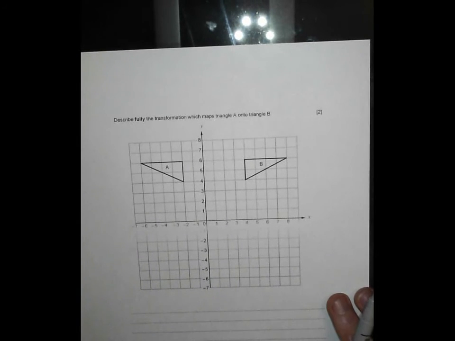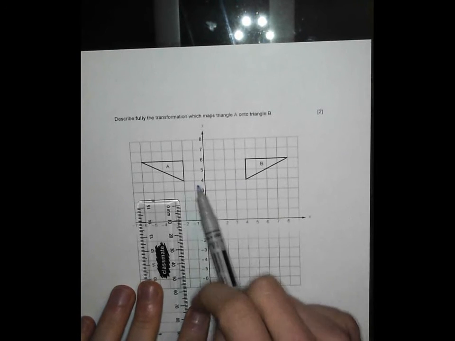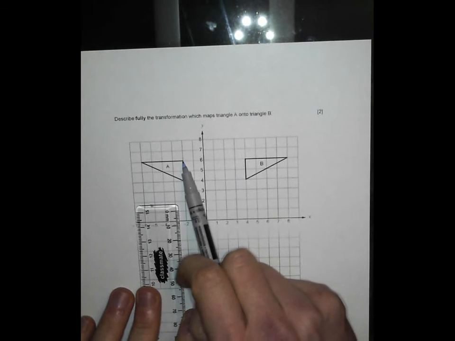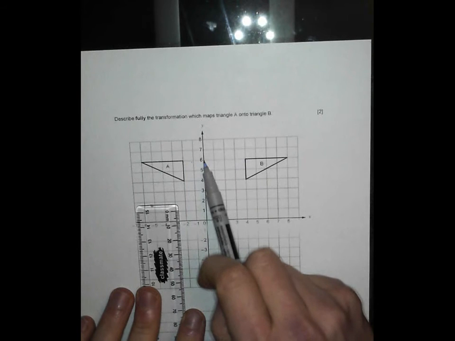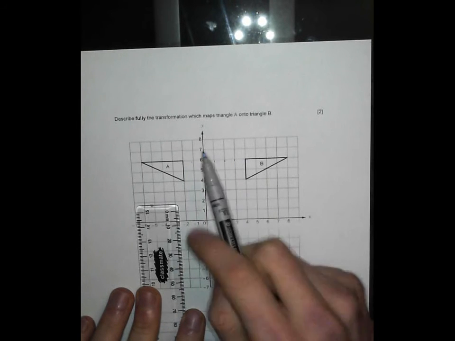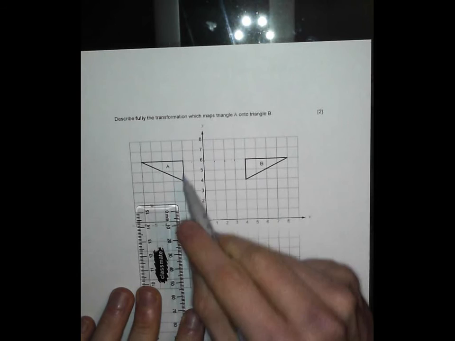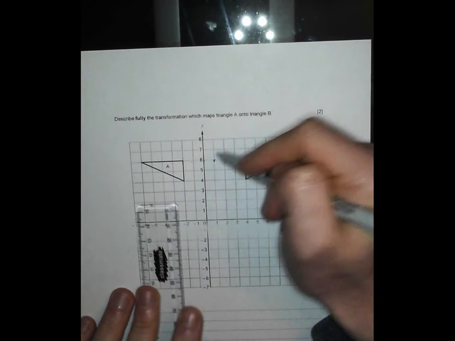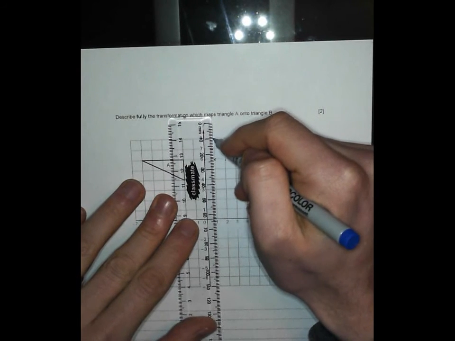So once I've got it as a reflection, I've just got to find out where my line of reflection is. So let's work out how you get from that point there to that point there. You go 1, 2, 3, 4, 5, 6 across. So I think my mirror line is going to be pretty much halfway. 1, 2. Let's try here. I'm not guaranteeing that this is right, but let's have a look.